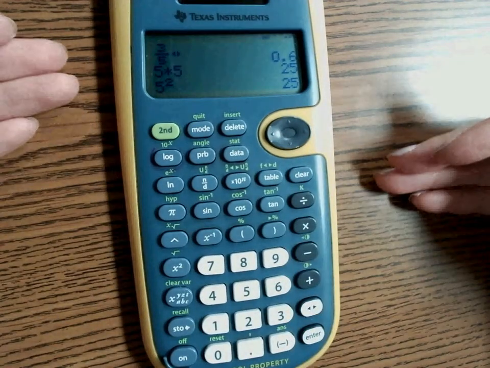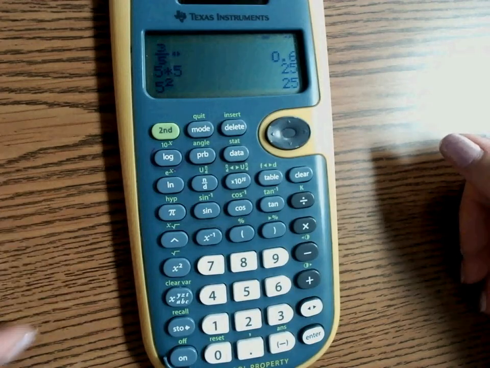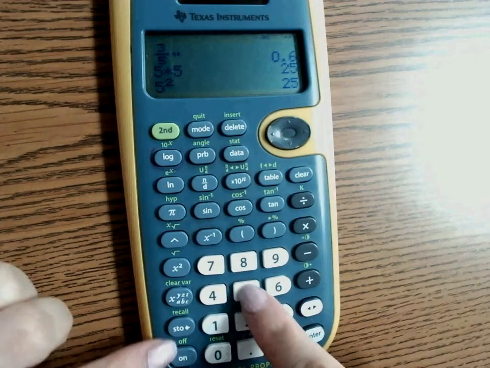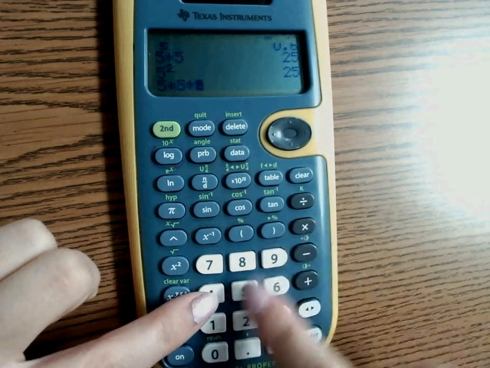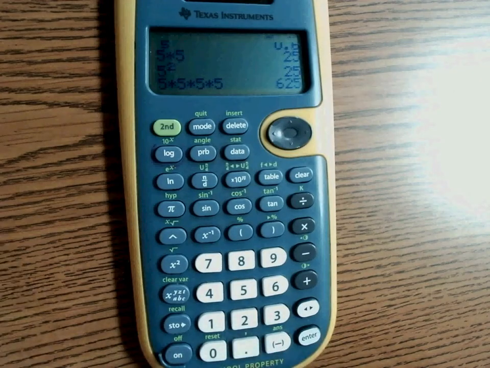Now let's say that your exponent was not a power of 2. Let's say your exponent was a power of 4. Well, you could go ahead and do 5 times 5 times 5 times 5, but we know that sometimes that mistake happens when you are multiplying the same number a lot.